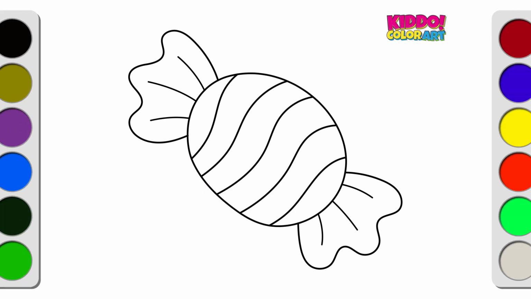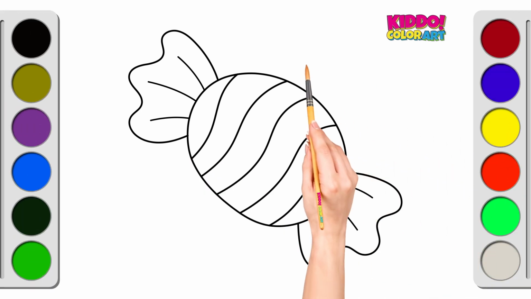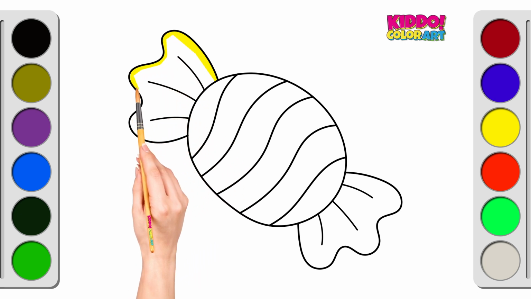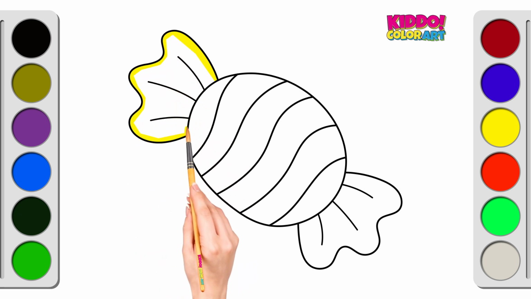Well done! Our drawing is complete. Now let's color it.